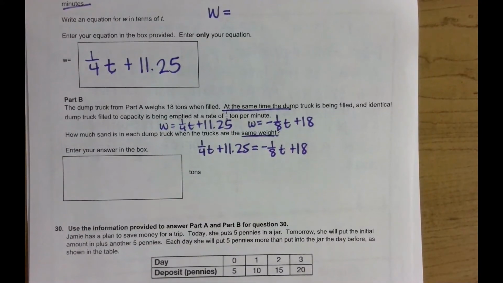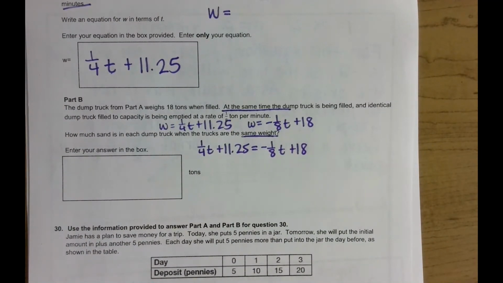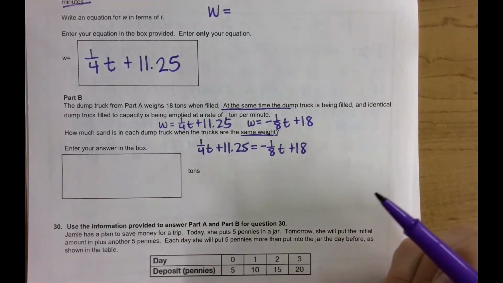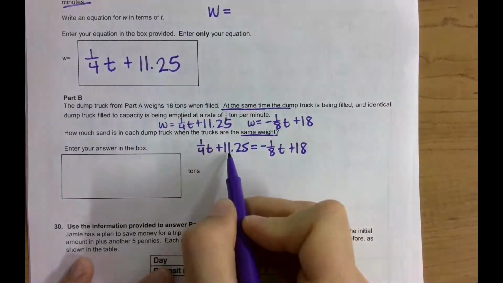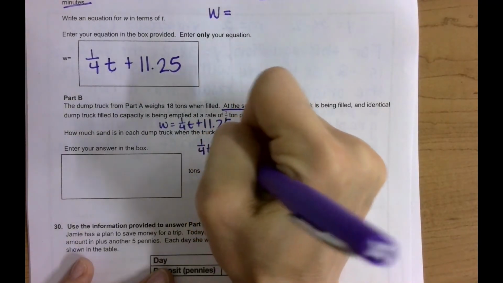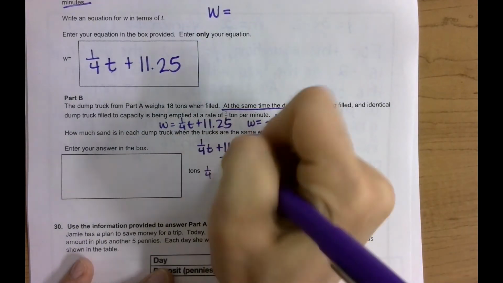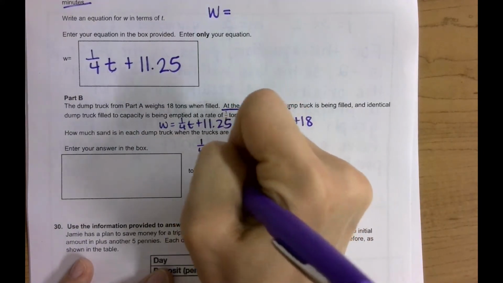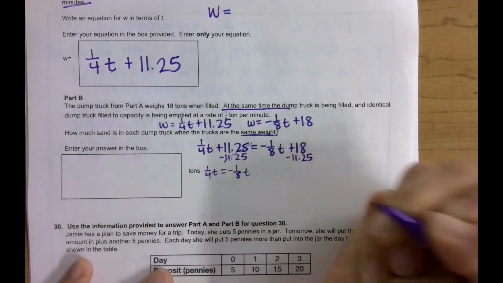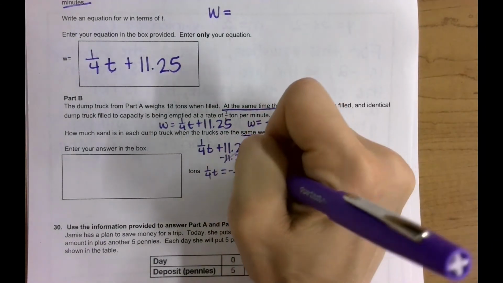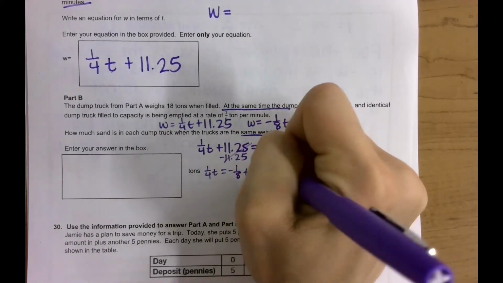Now we need to solve for T first, at what time they will be the same. So I'm going to move my constants to one side. I'm going to move the smaller constant, 11.25, so I'm going to subtract that from both sides. I'm left with 1/4 T equals negative 1/8 T plus 6.75.